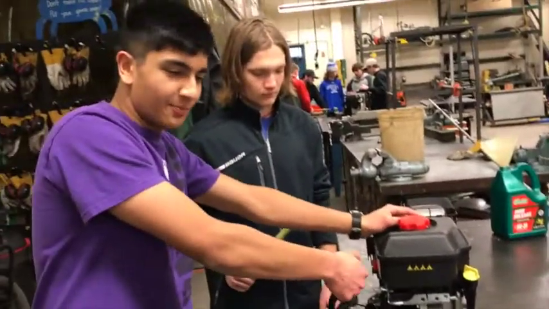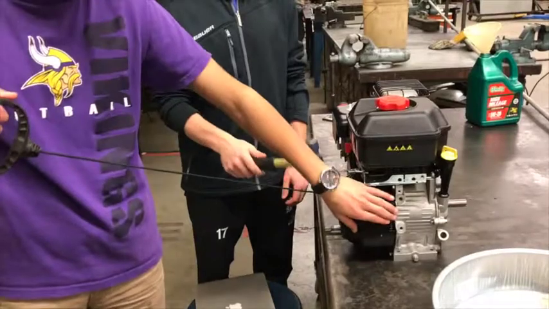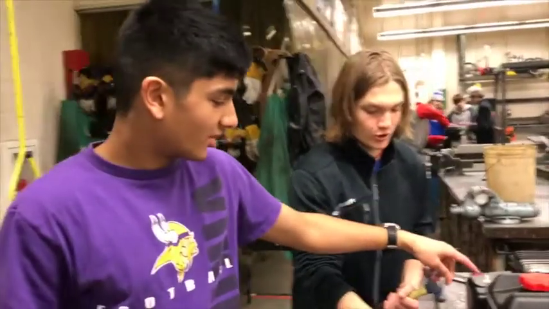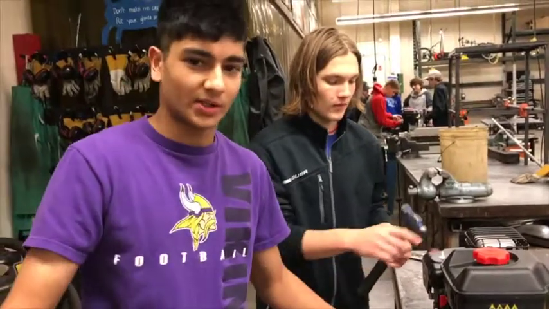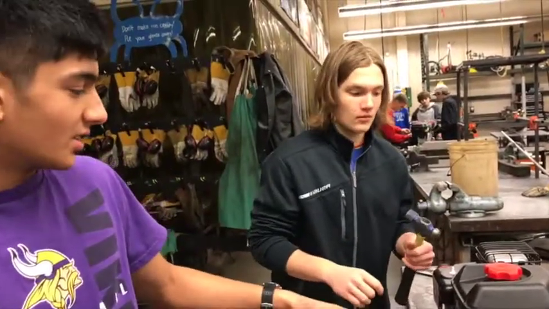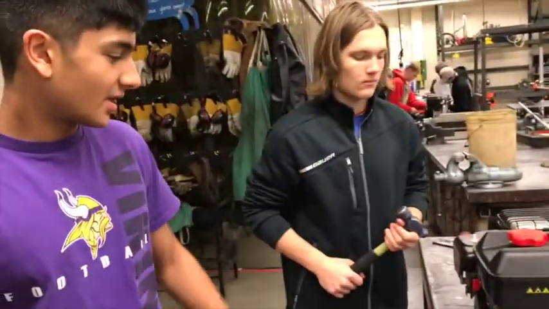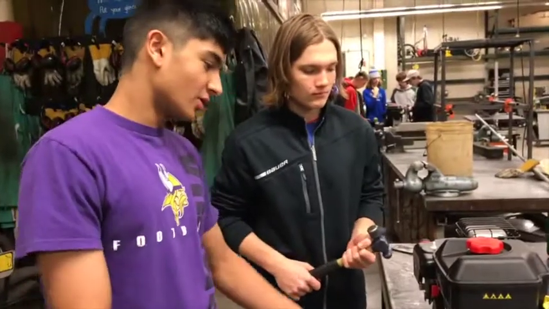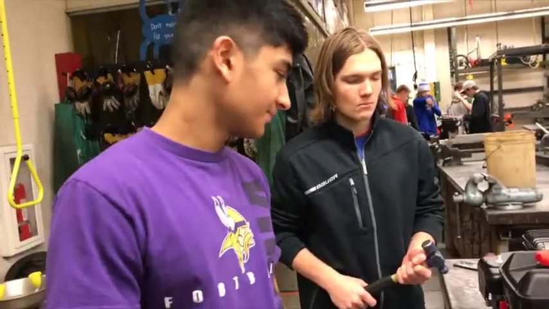So what happens is when I pull this starter cord here, it's going to turn the flywheel. At the same time, the spark plug initiates a spark and ignites the air and fuel mixture. And that's going to start the engine. And then you can use this engine to power your snow blower and take some snow off your driveway.